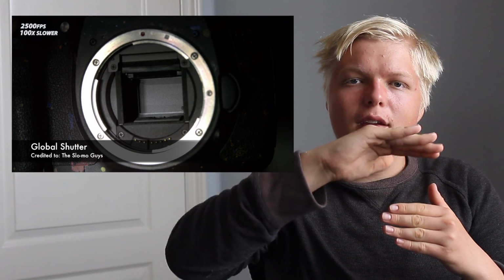And the other type is the global shutter. The way it works is it opens one flap up and then down, but that requires a lot of time, and as a result the exposure has to be a lot longer.